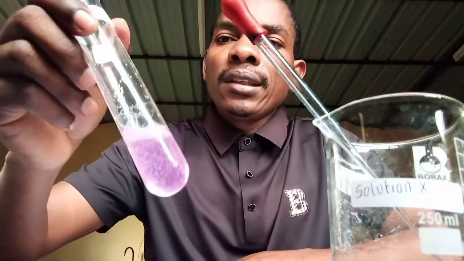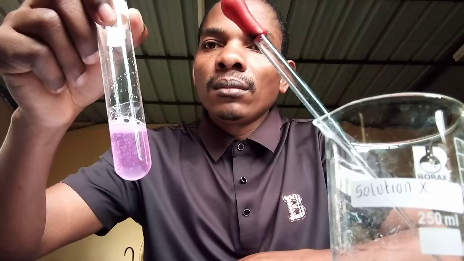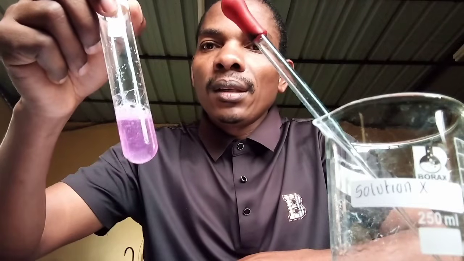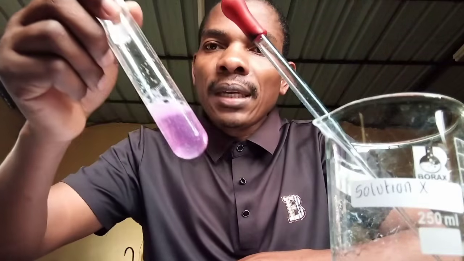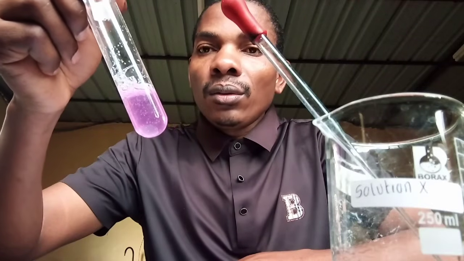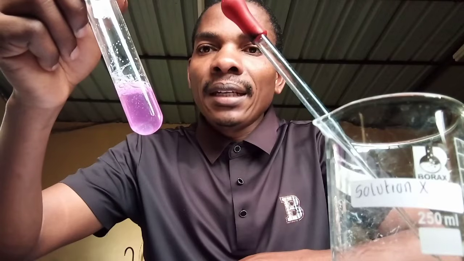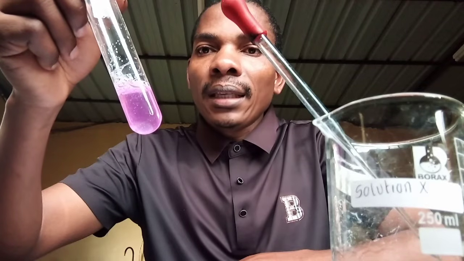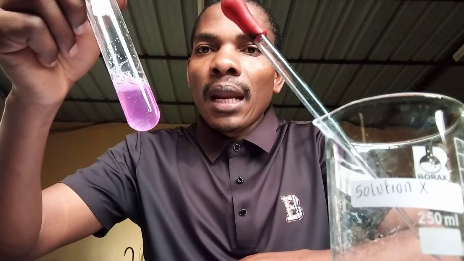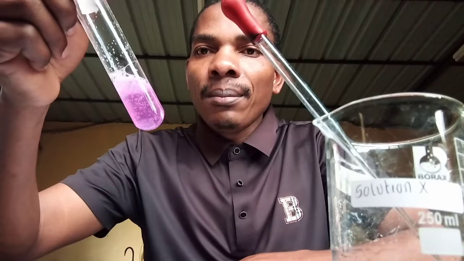So, the color changed. What is the color change? Say pink. So this is pink. Do you see the pink color? This is not purple. This is pink. So observation, you'll say that when 2 or 3 drops of solution X is added to solution A, the color changed to pink. Now conclusion. Conclusion, you'll say that solution A is a base.